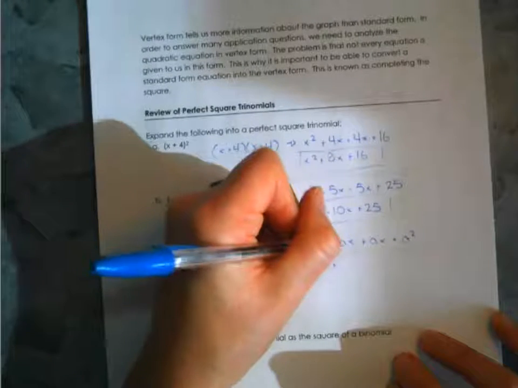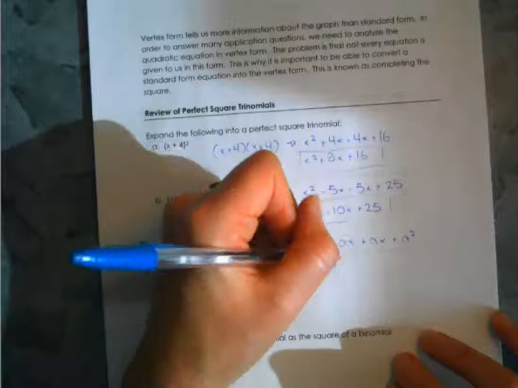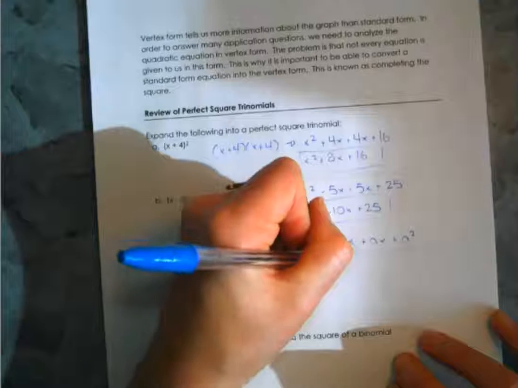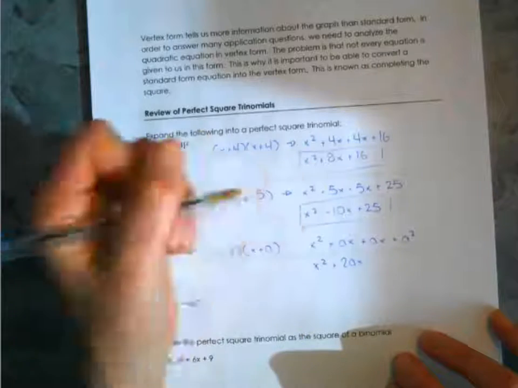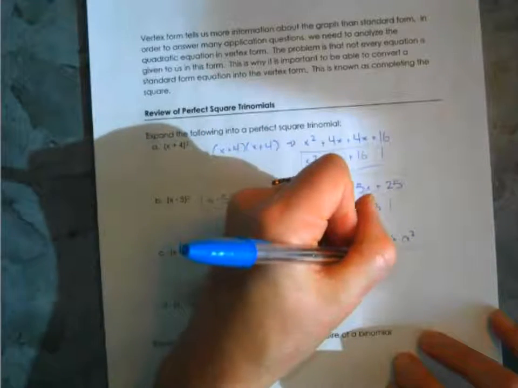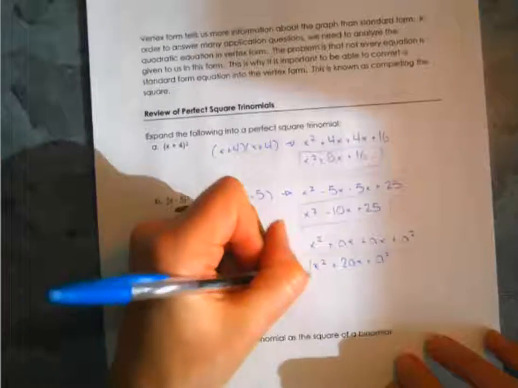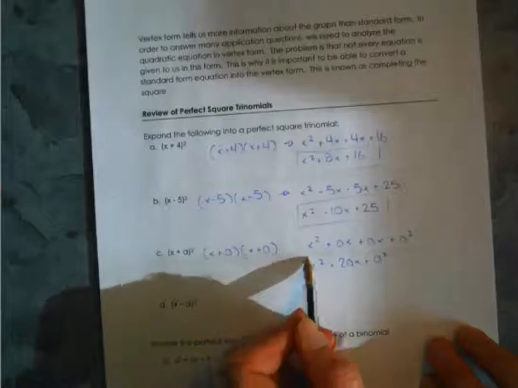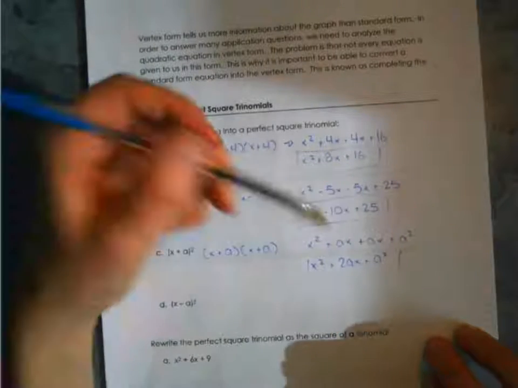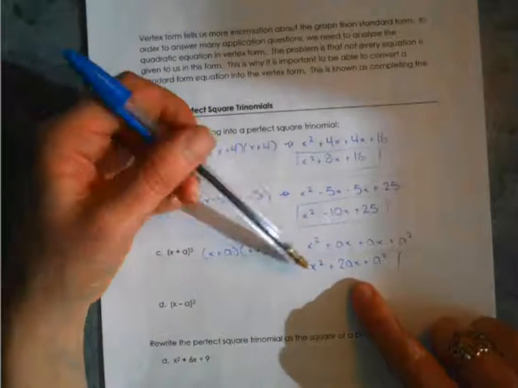Now I have ax and ax, and so I can simplify that into 2ax and then plus a squared. Okay. So if you look at that, how do you see any kind of a relationship here?